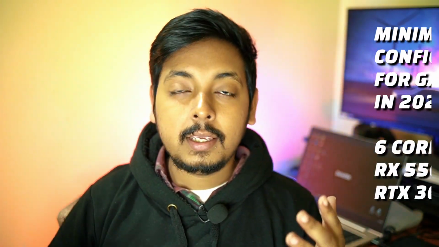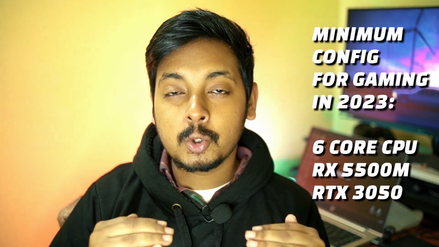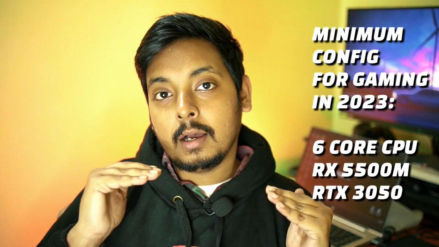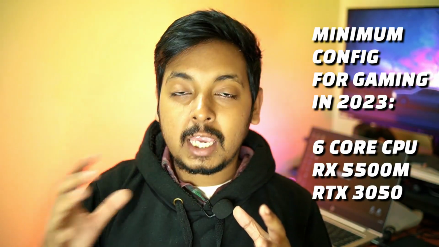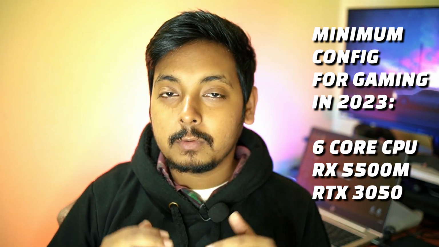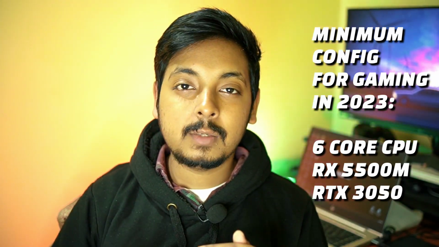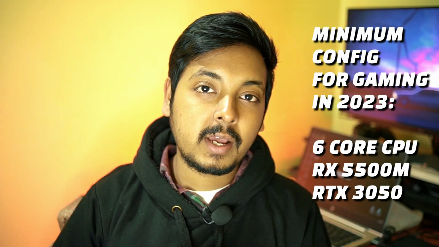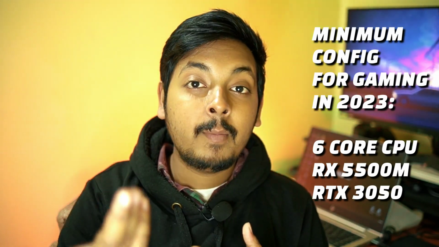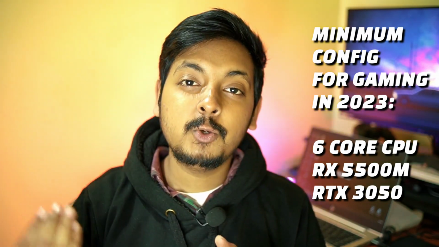And yes, definitely in 2023, I feel a 6 core CPU should be your minimum CPU when it comes to gaming, because the prices have dropped quite a lot. You can get 6 core CPUs at the 50,000 rupees price range, and then depending on your requirements and your budget, you can choose the GPU that you want.